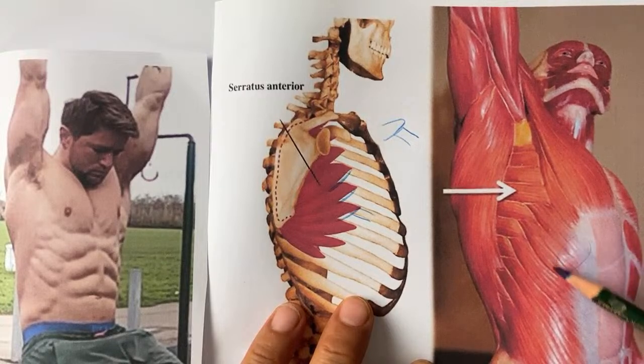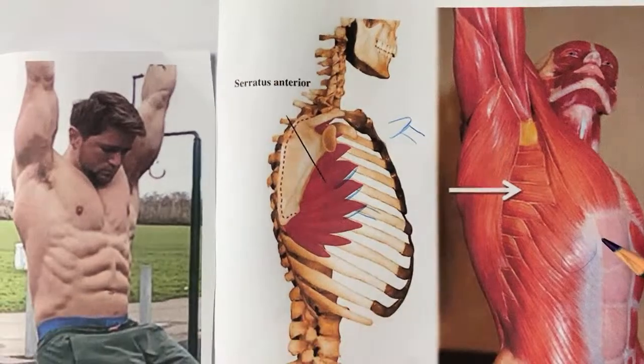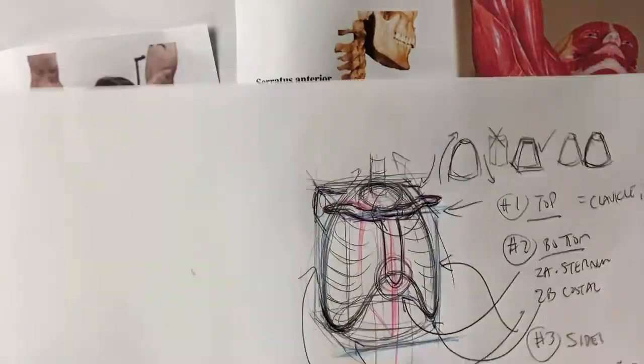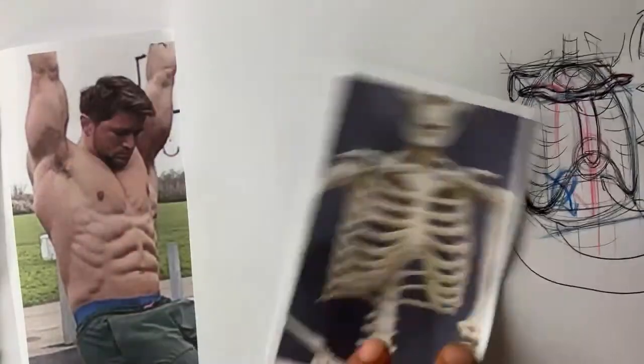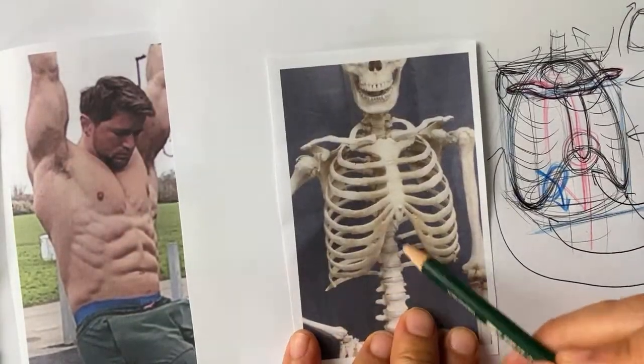Also notice here too, we'll talk about this as well. You see this little highlight right here? You see that highlight right here? That highlight is the corner of a box. So we need corners right here, which is right here.